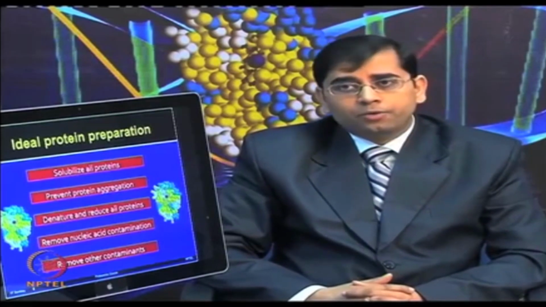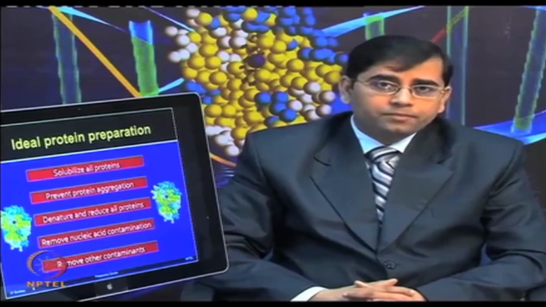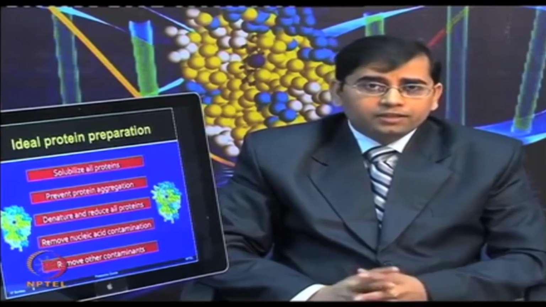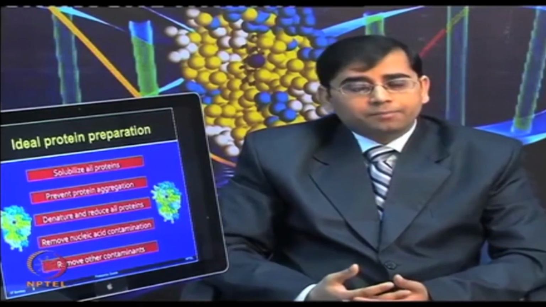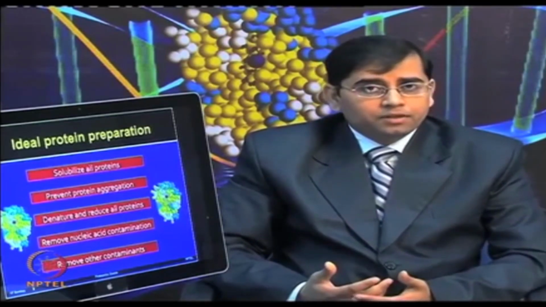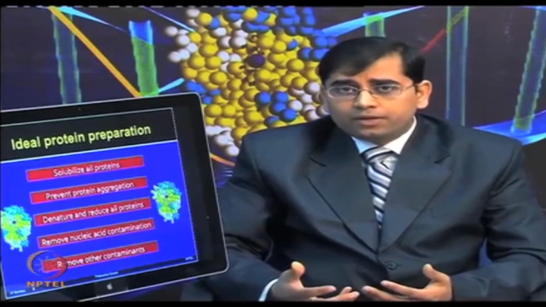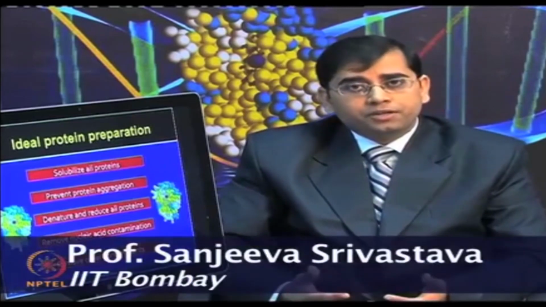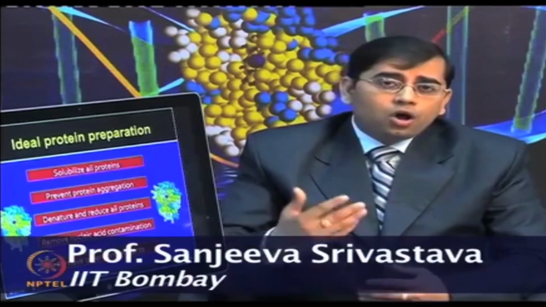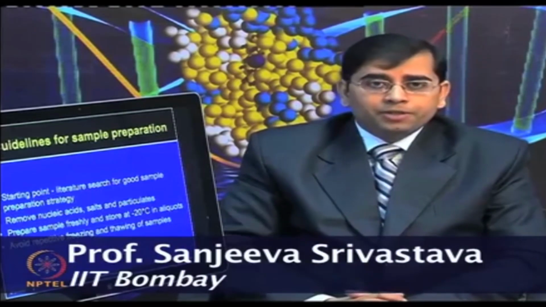If you are talking about plant roots, you may have to get rid of phenolic components. Similarly, you have to think about specific sample types and what could be the major contaminants present in that sample. For example, serum is rich in a lot of salt components, and you need to get rid of those. So, an ideal protein preparation should involve all of these steps as I mentioned previously. So, I am giving you the guidelines for sample preparation.